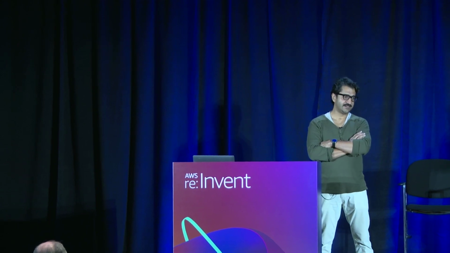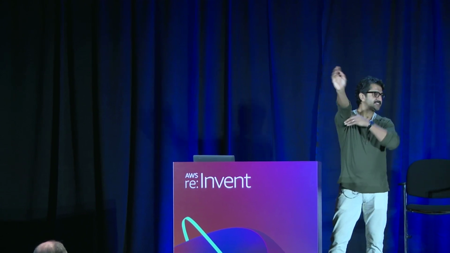A lot of App Runner's influence was built from years of running ECS and EKS, and getting a lot of customer feedback around, hey, we just want a really simple way of managing and maintaining our container environments. If you're familiar with ECS and EKS, you know they're very powerful and very extensible.